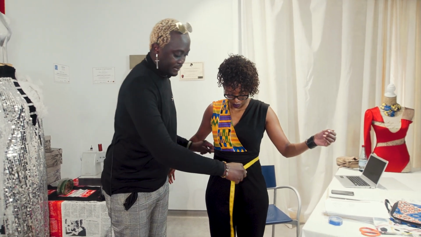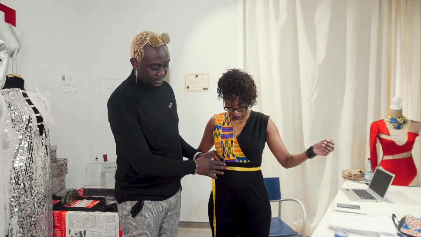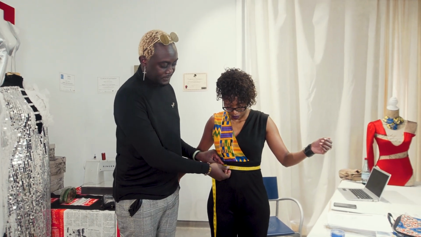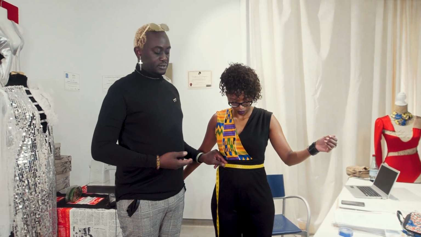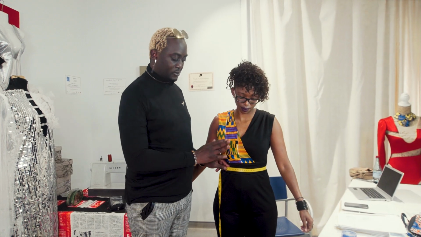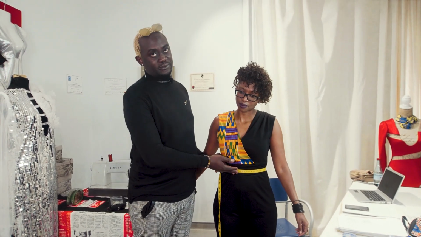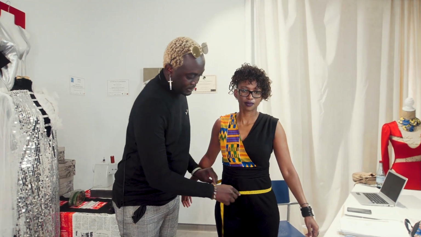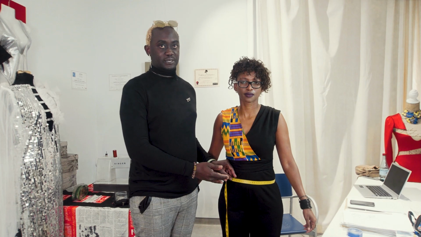Whereas the waistline for women's garments, or even this jumpsuit you can see right here, is right at the navel itself. So you need to know that for what you're creating. If it's a woman's jumpsuit or high-waisted pants, it's on the navel. If it's a normal one, it's a little bit just below the navel, almost like 2 fingers below the navel.